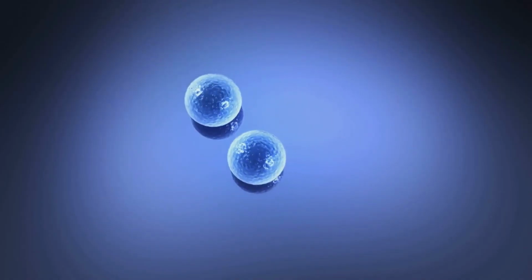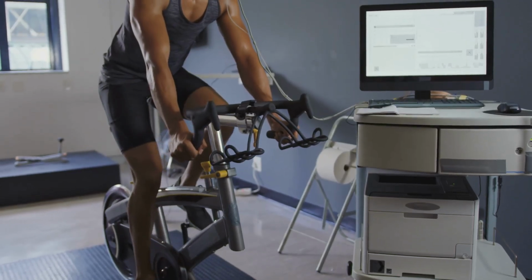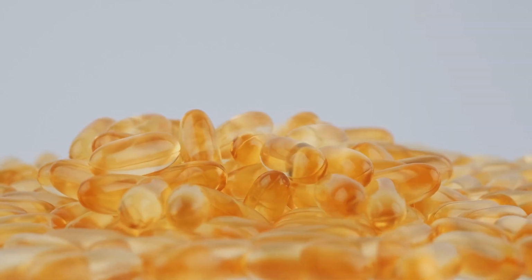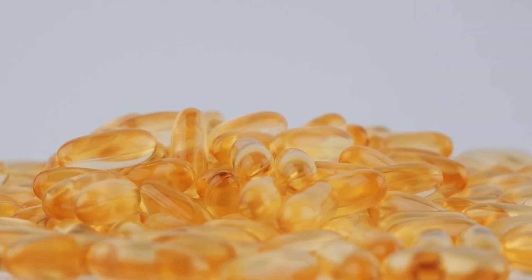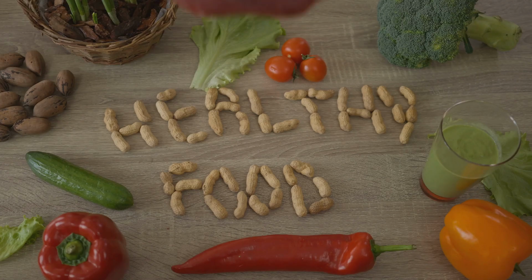NAD+ is an active participant in cellular energy production. NAD+ and NADH cycle efficiently to convert food energy. A robust NAD+ supply ensures peak mitochondrial function. NAD+ availability is critical for cellular energy and mitochondrial health.